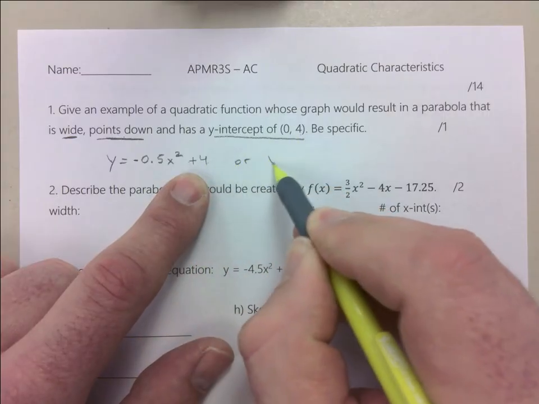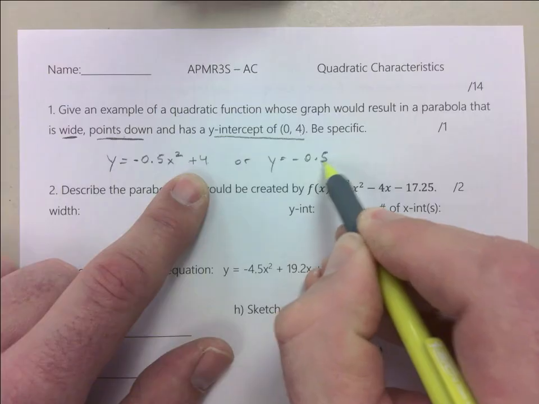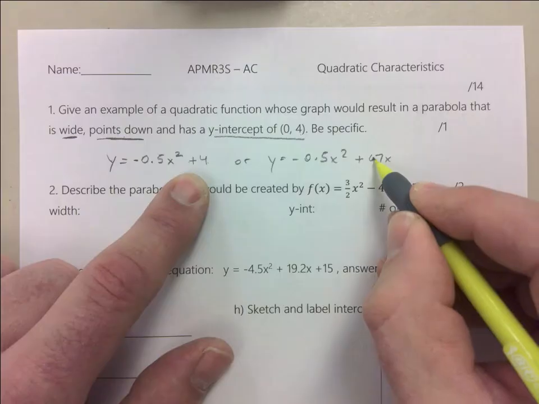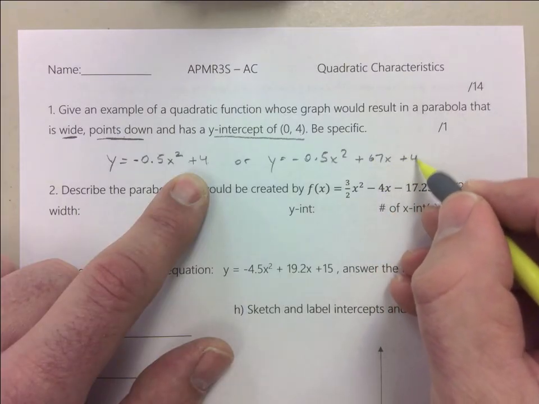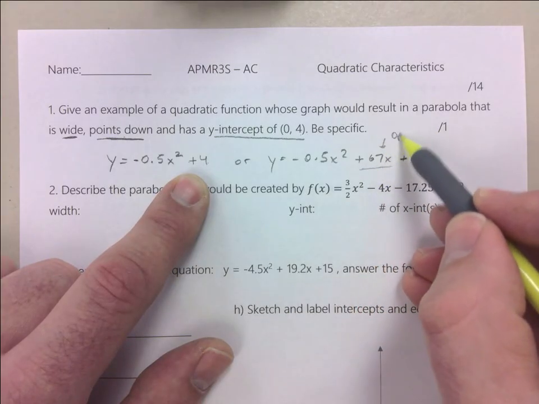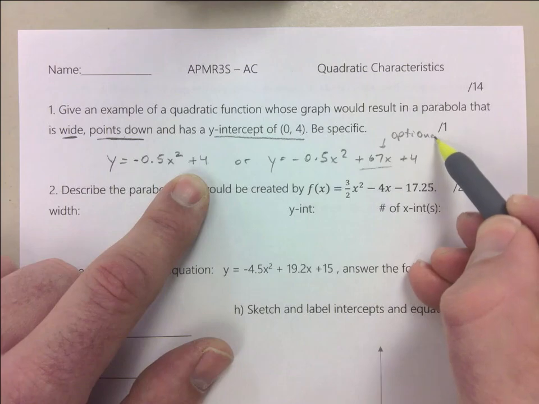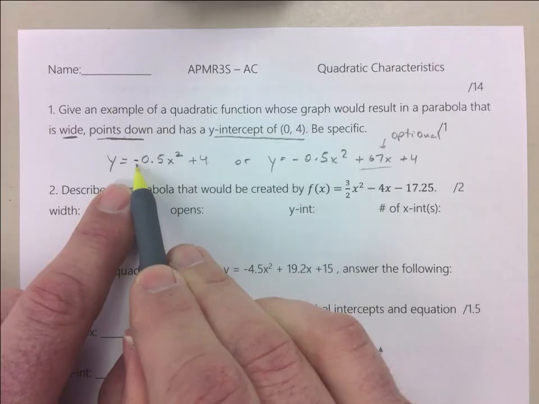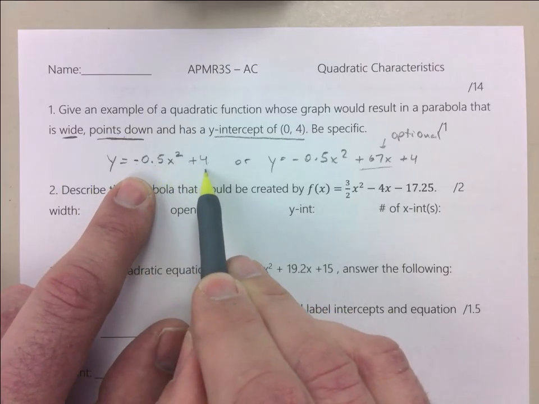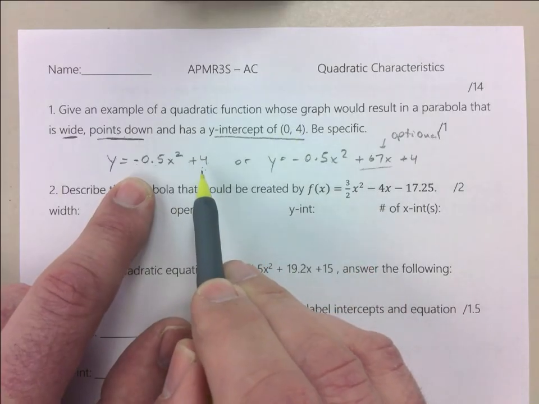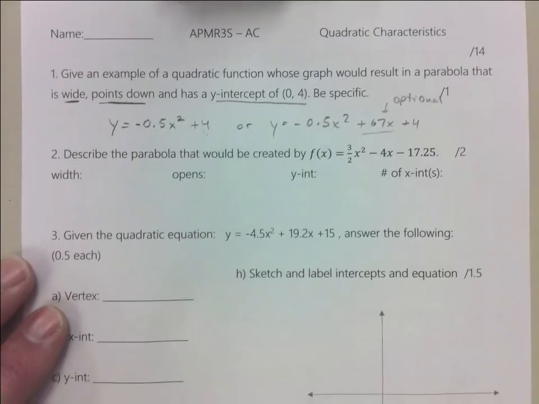Or you could have gone negative 0.5 x squared plus whatever you want, right? See that? So this is optional. It doesn't affect our criteria. Okay, so I'm looking for something between 0 and 1, and I'm looking for the constant 4, positive 4 at the end. So if you got that, you get 1 mark there.